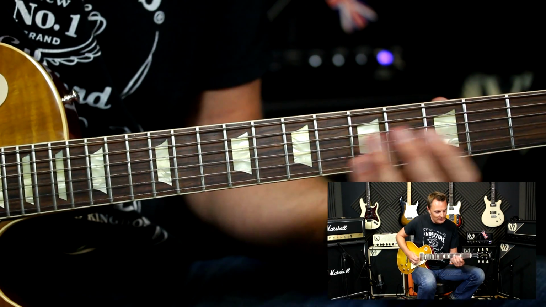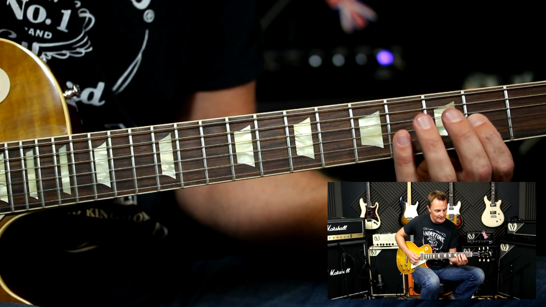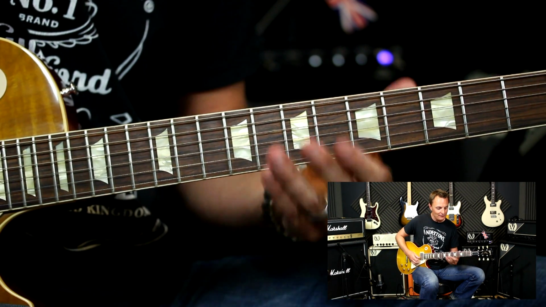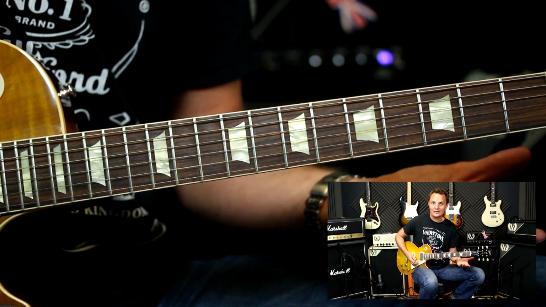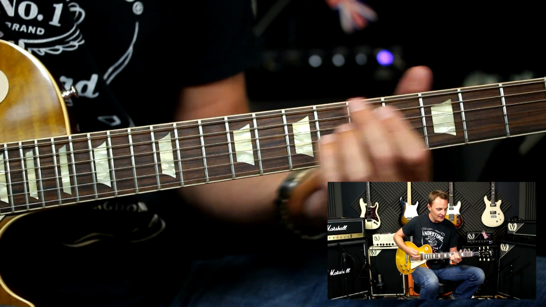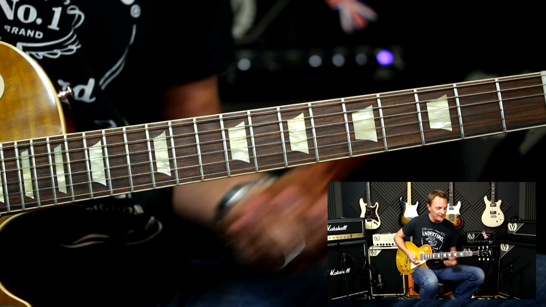So you'll notice there we've played every single note from here. That's virtually every note that you could play on that G string, almost chromatically, in some way. So let's have a look at that again. We'll play all three at different points.